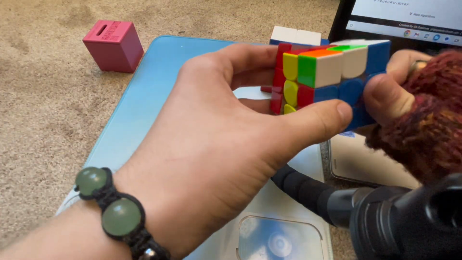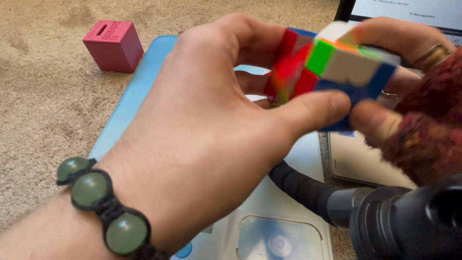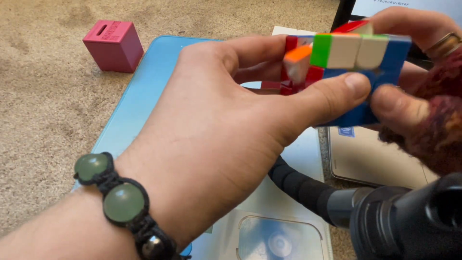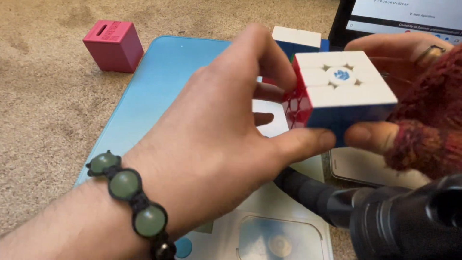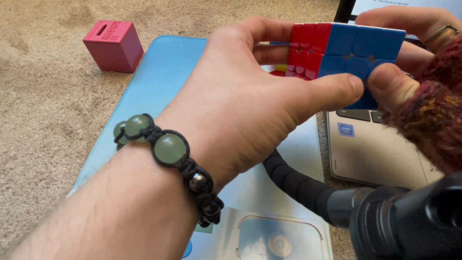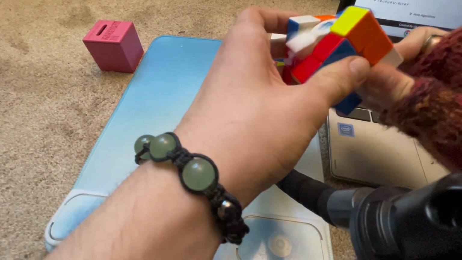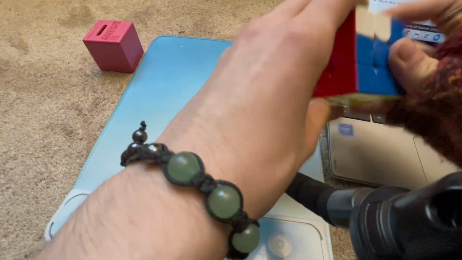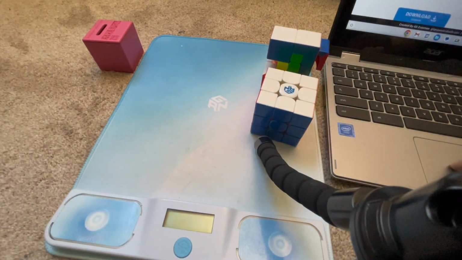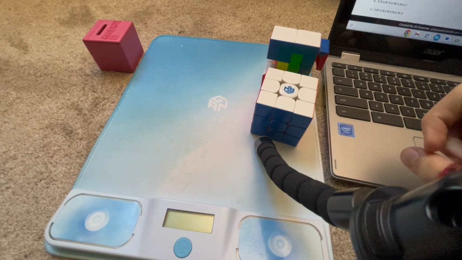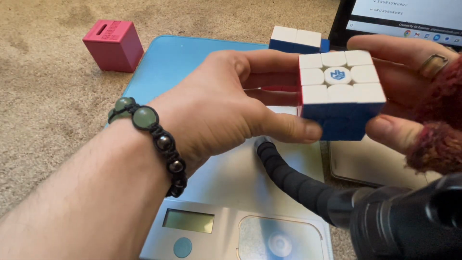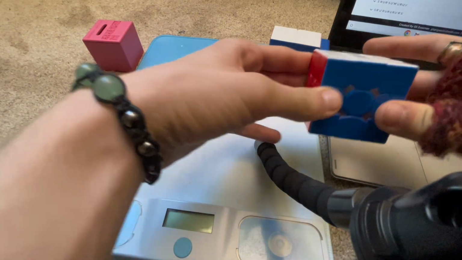So again, you do, wait, sorry. So again, you do like this. Yeah. And moving on to the last case. I think this is the rarest OLL out of all 57.